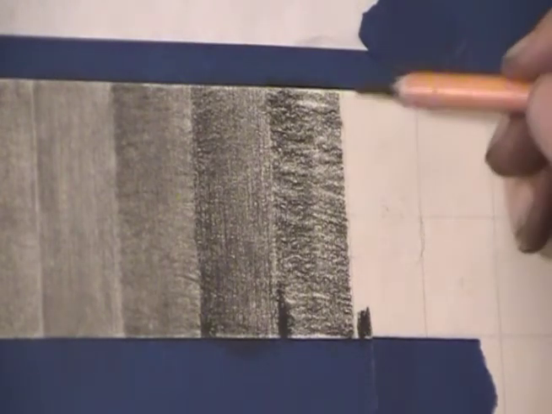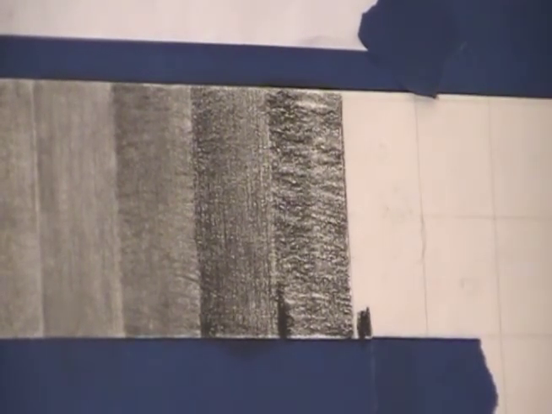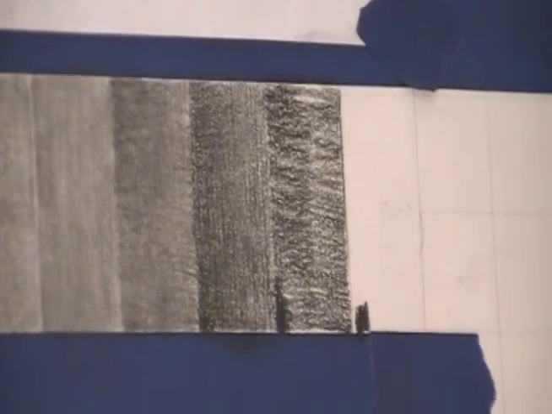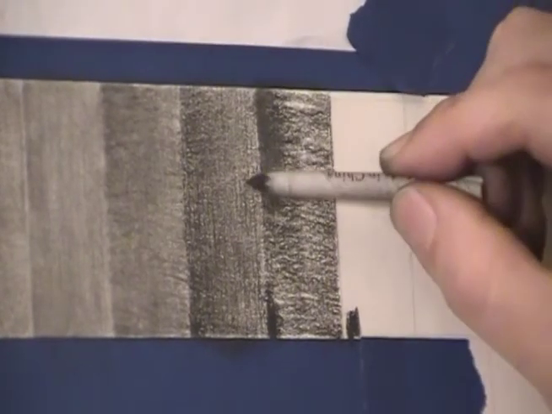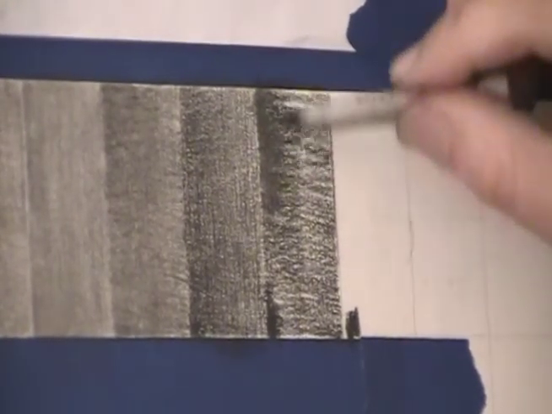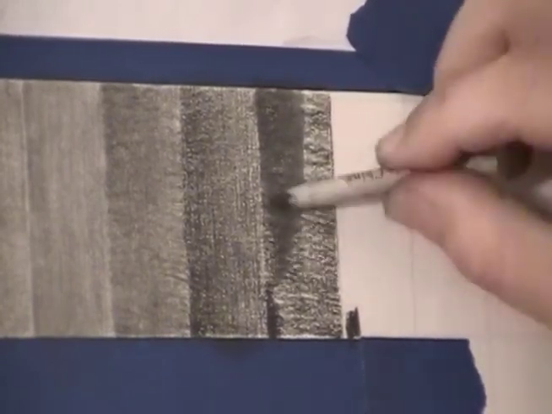Okay, so we have something like that. It's not even. Let's see, I can finagle that. And let's see about the blender, the tortillon. Okay, I think that this has to be darker and that has to be a little bit darker, but let's just work on this. This is the 90% value. And look what happens with that tortillon.